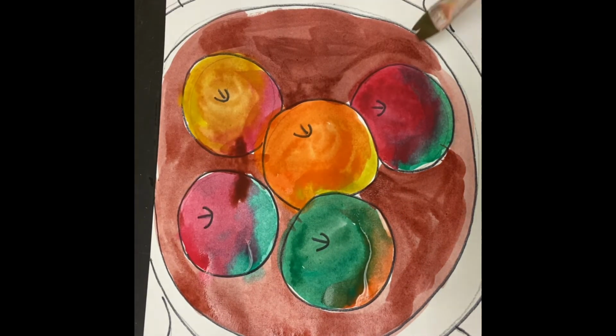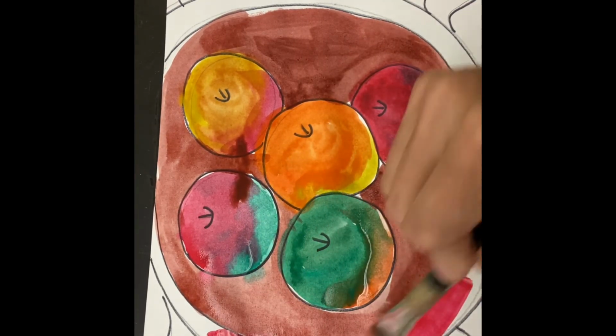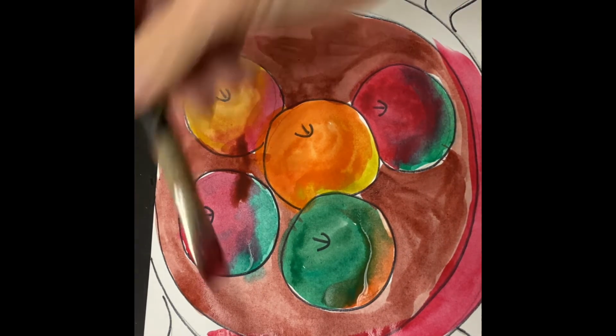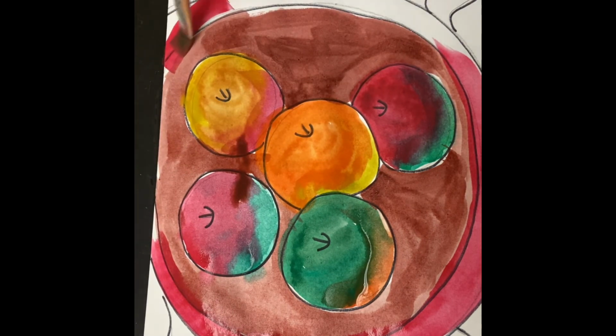Now for the border of my plate, I think I'll go into maybe some red for that, just to give it a little different color. Still keeping with my warm colors. Warm colors are red, orange, and yellow. I'm keeping with my warm colors for my still life.